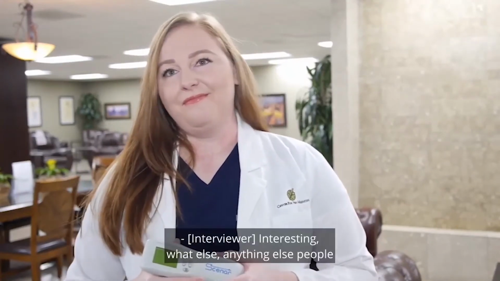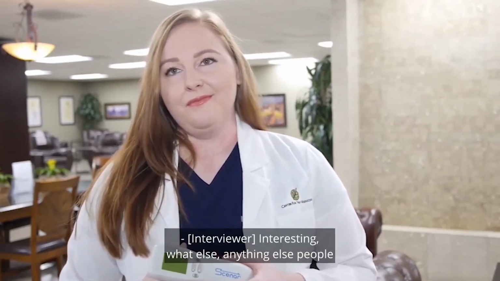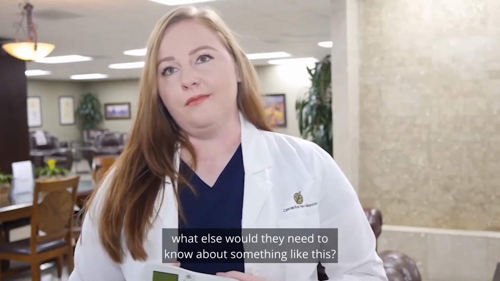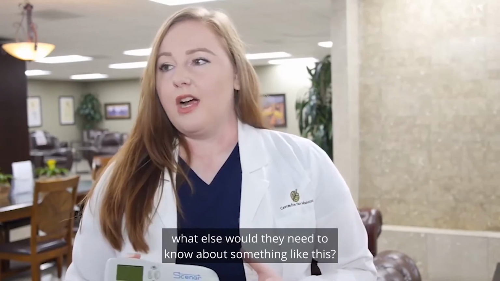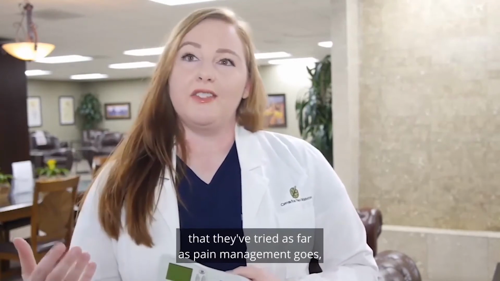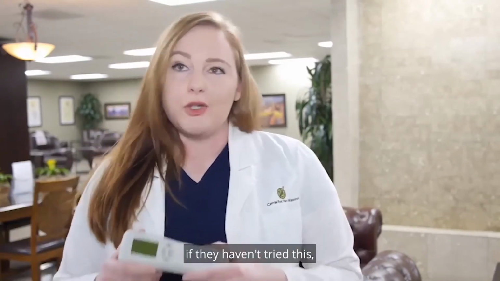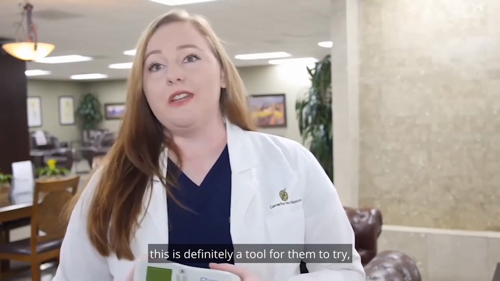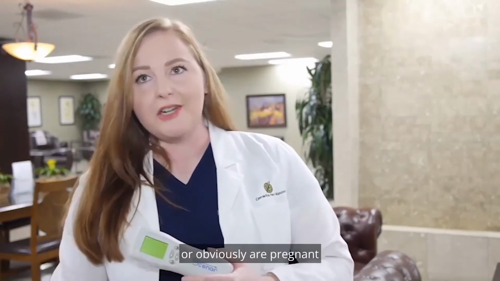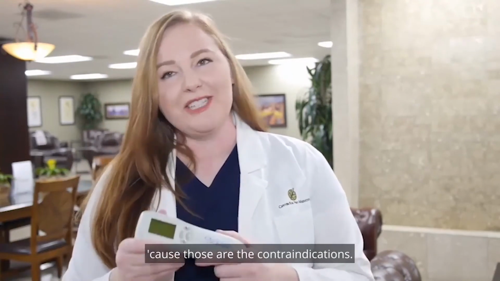Interesting. Anything else for people who have cancer, who are interested in more integrative treatments? What else would they need to know about something like this? I would say, in everything that they've tried as far as pain management goes, if they haven't tried this, it's definitely a tool for them to try, if they don't have a pacemaker or a defibrillator or obviously are pregnant, because those are the contraindications.